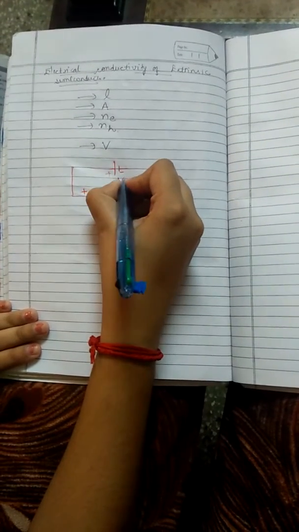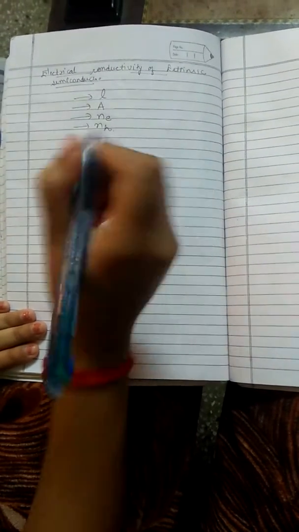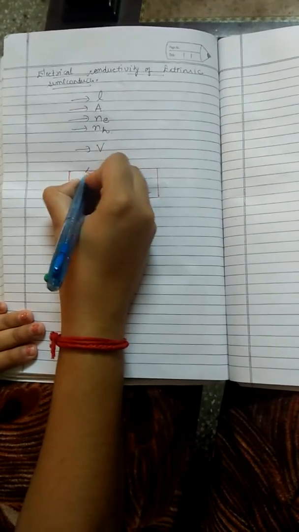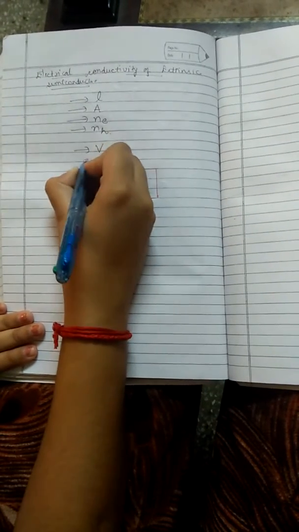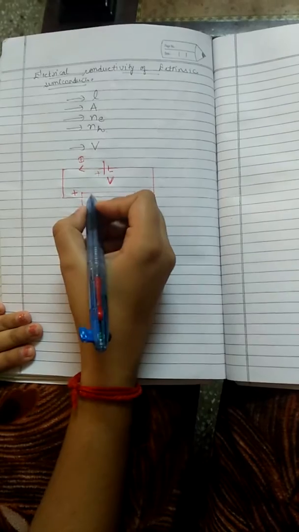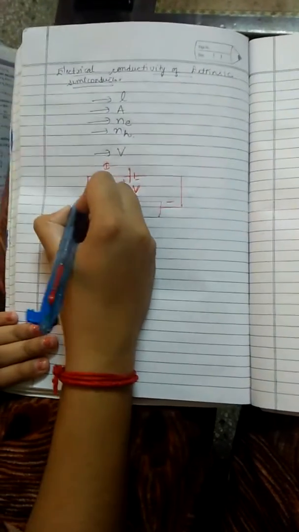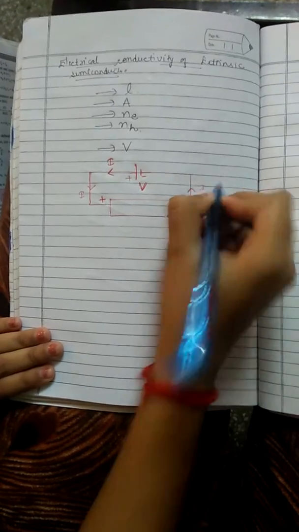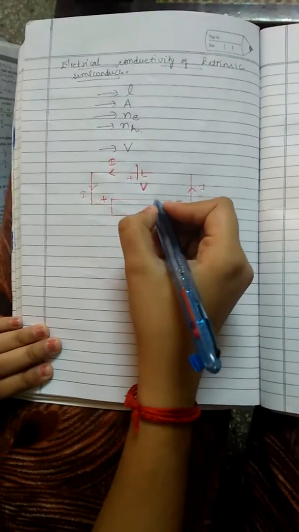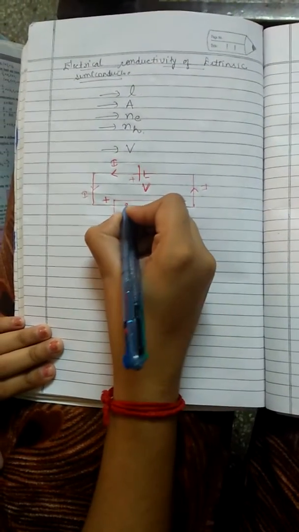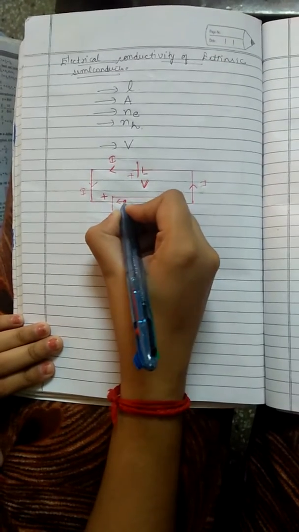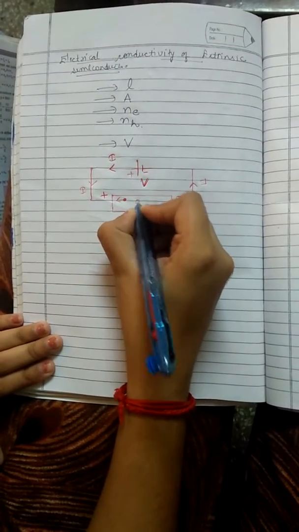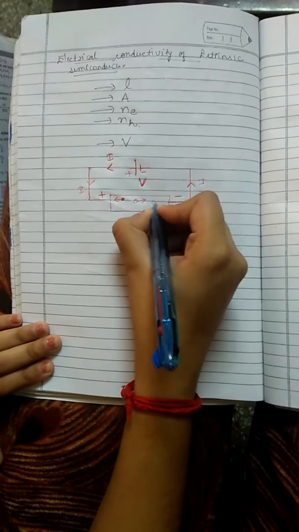V is the potential difference applied across the ends of the semiconductor, and this is I, which is the current flowing in the semiconductor. These are the electrons and these are the holes.